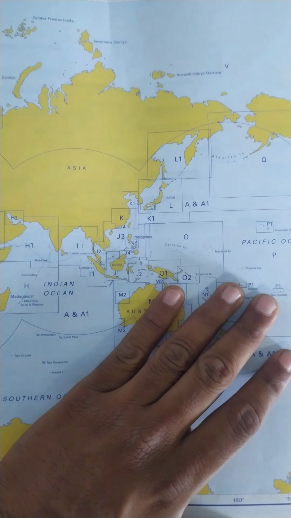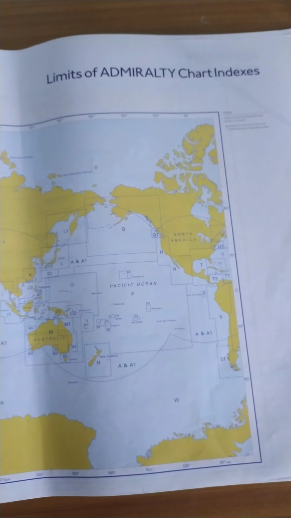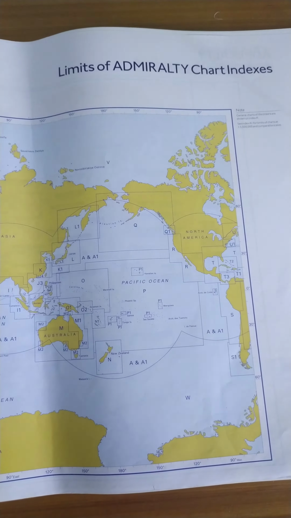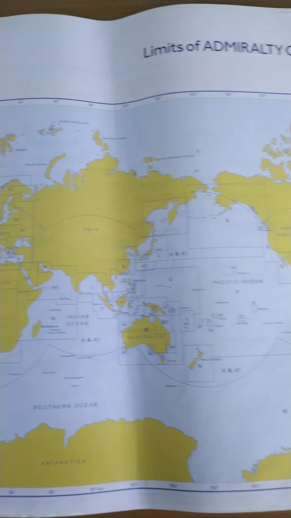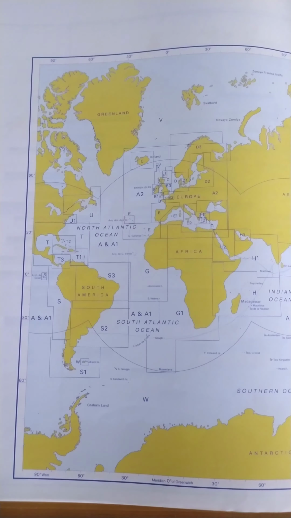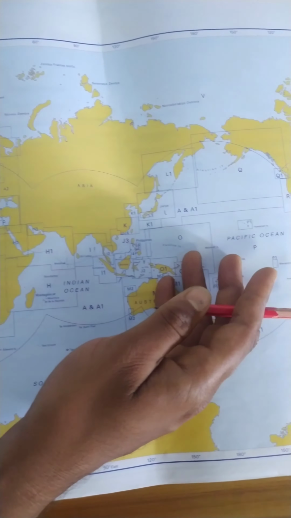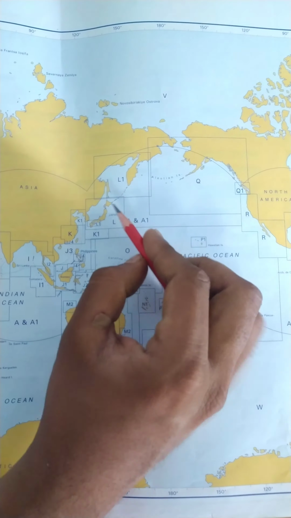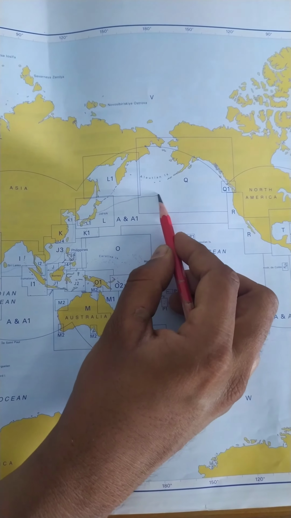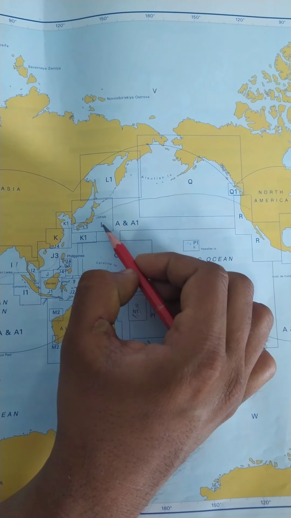the most important part of the chart catalogue, the sections for finding out the charts. These are grouped from A to Zulu, Alpha to Zulu. Suppose you are going from Japan to the US, just draw a line here and find out the sections.